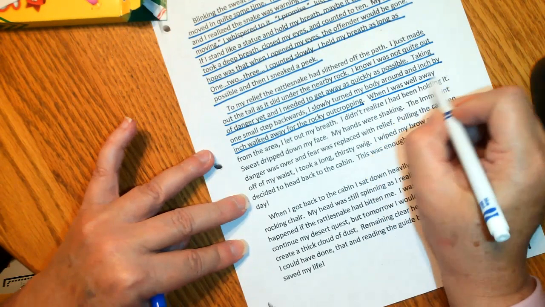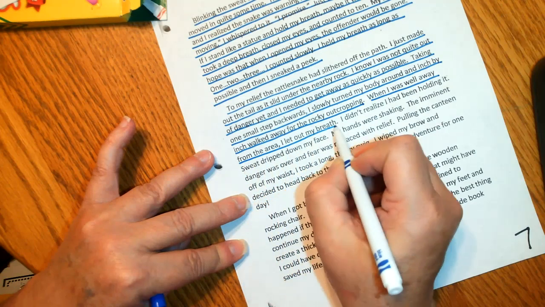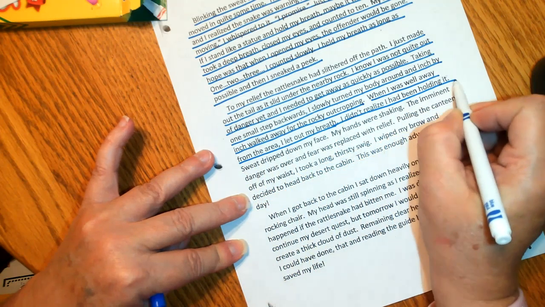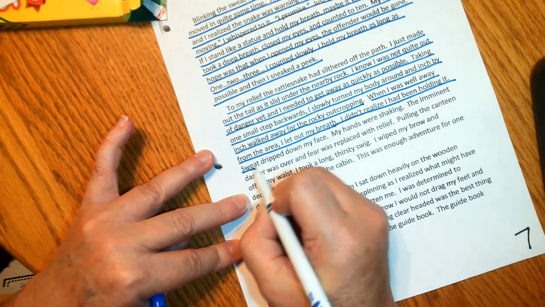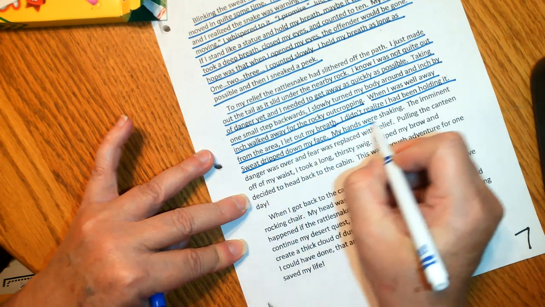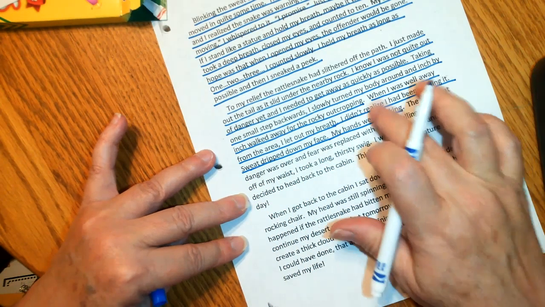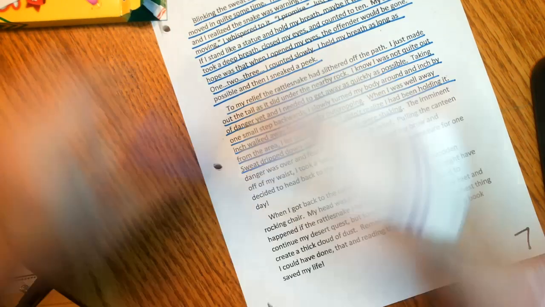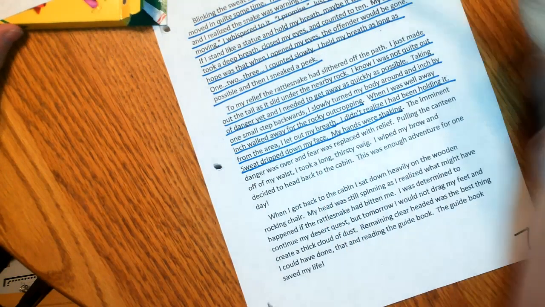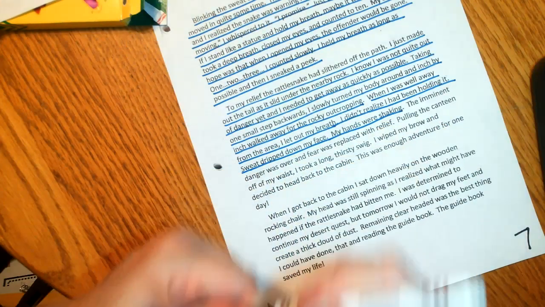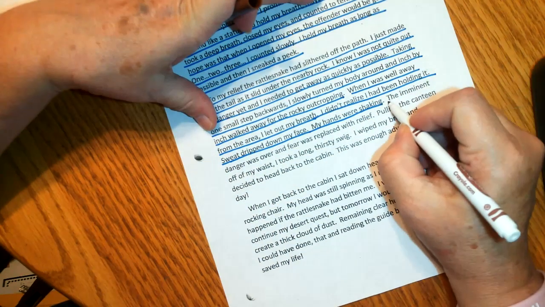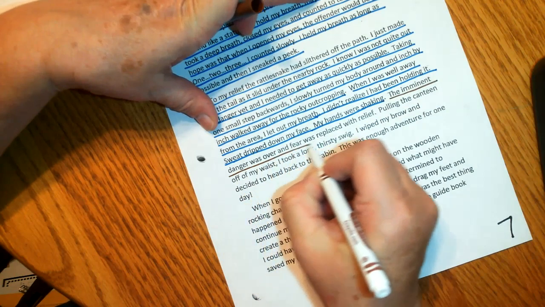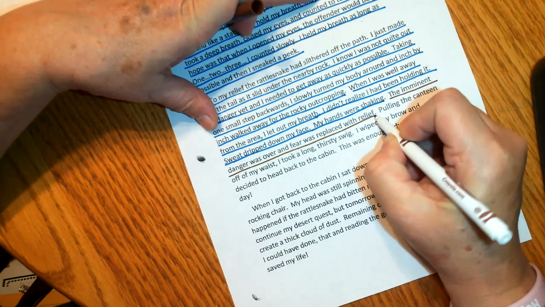Sweat dripped down my face. My hands were shaking. All right. That is part of the main idea. Now, I want you to take your brown colored pencil or marker, and then the imminent danger was over and fear was replaced with relief. Doesn't that tell me how my whole story just ended? I am now out of danger, and I am now feeling relieved.